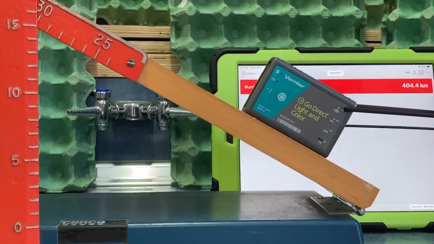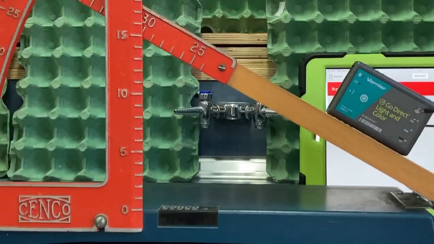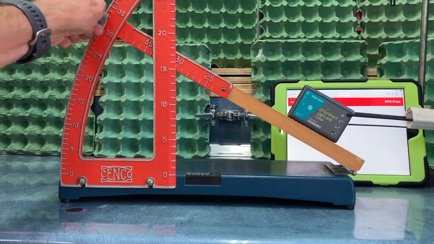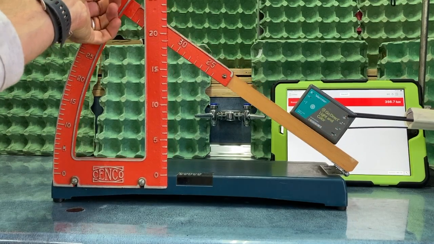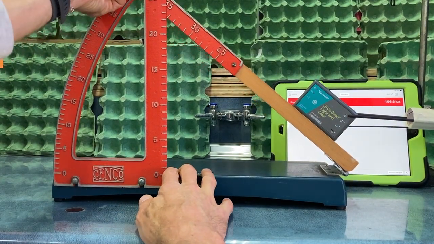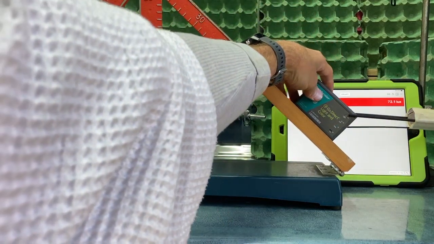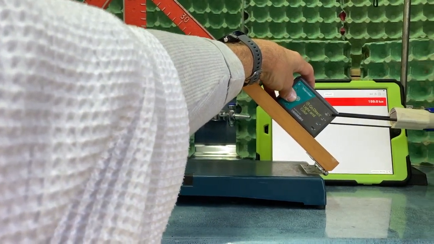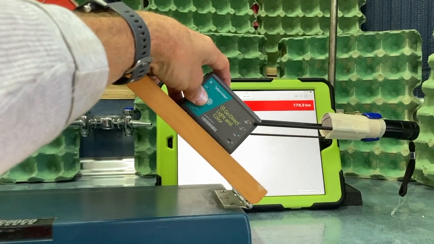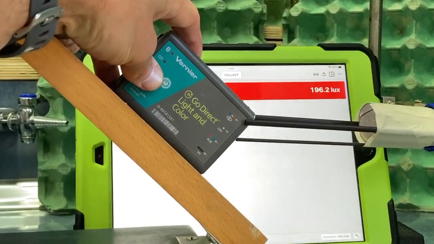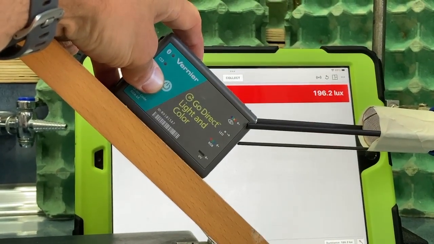And then finally, we're going to bring this up to 45 degrees. This represents the intensity of the sunlight way up in Alaska in the middle of the summer. They get a lot of hours of sunlight, but much less intensity. So if we try to hold this in the right place, we can see the intensity decreases to about 200.